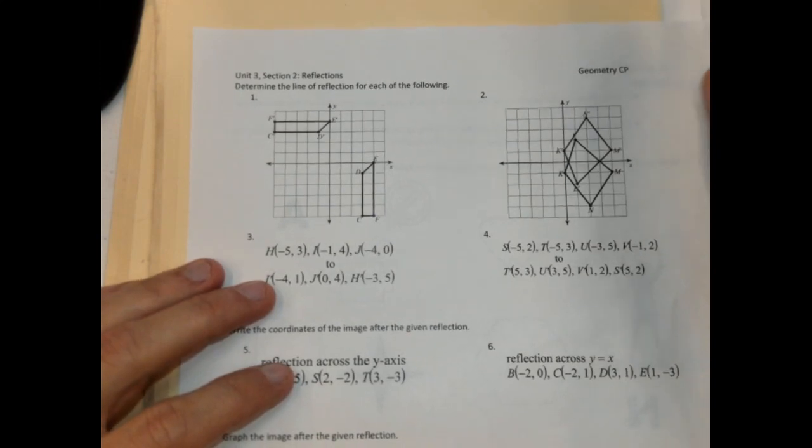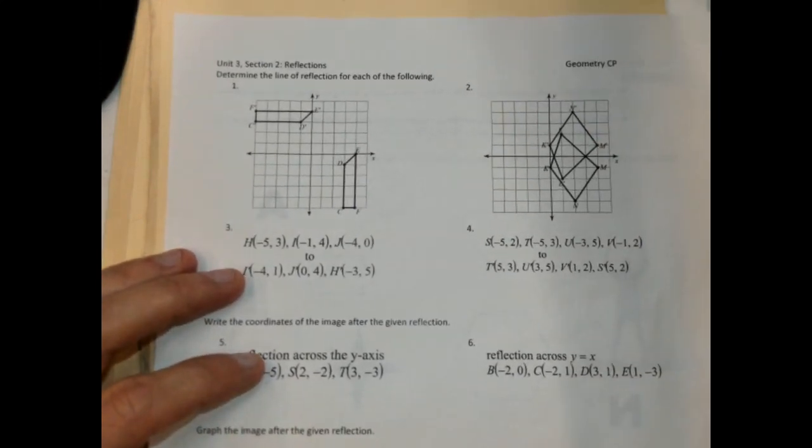All right, so the next part of this, and am I going to be finished this in time? I think I will. I'm trying to finish this before third period starts.